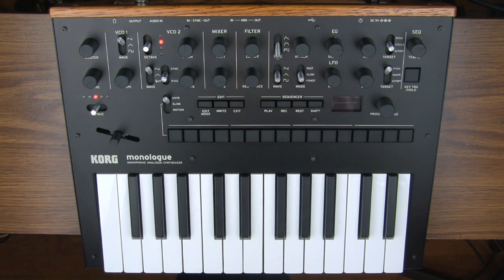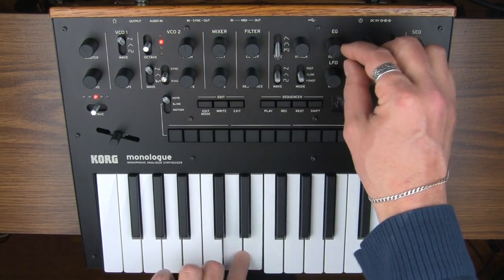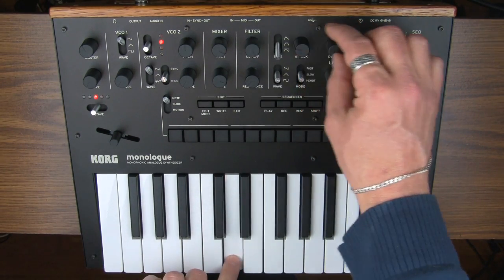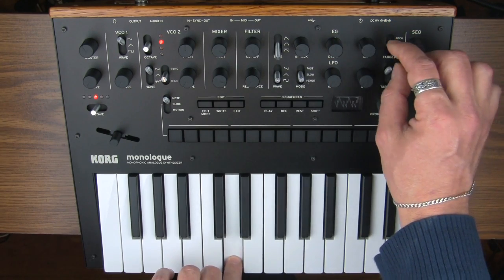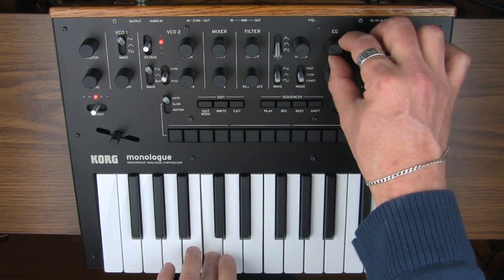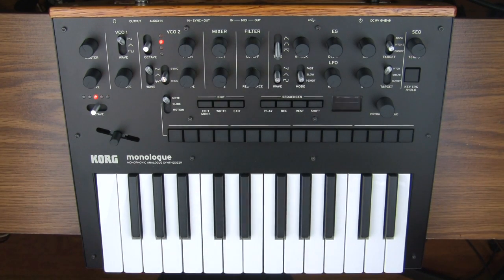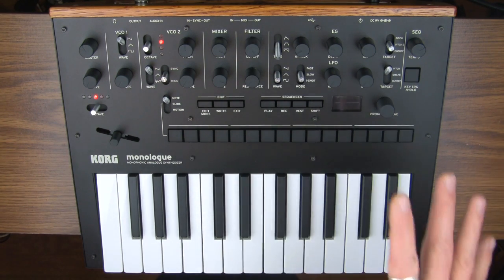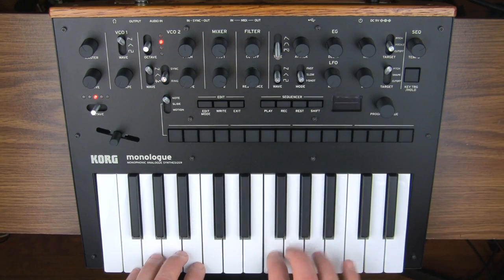What you can do, which can be really tricky, is set it to something like this. Whoa. And you can create attack transients that actually make interesting sounds as the oscillator 2 goes through the changes in pitch defined by these settings.